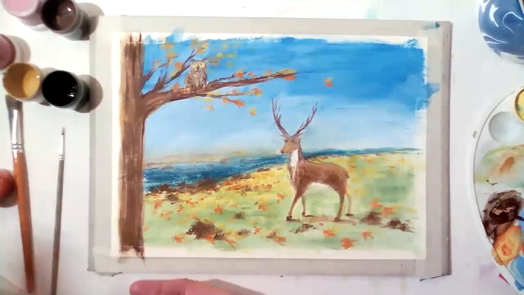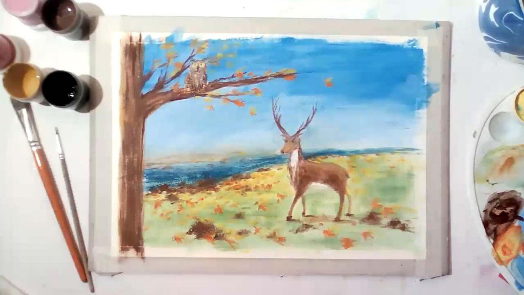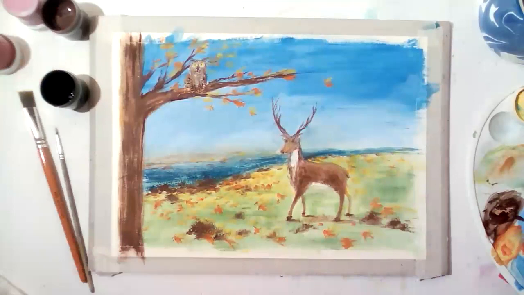All right, I'll be slowly taking off the tape because I feel I'm happy with my minimalistic landscape. So feel free to show me your results once they're ready, of course. Take your time.